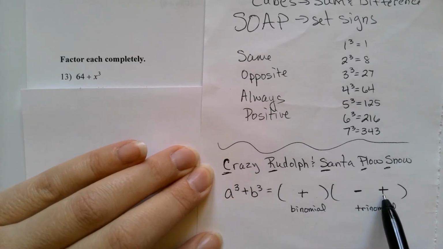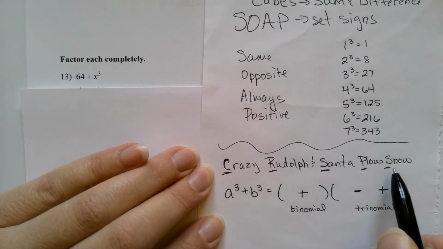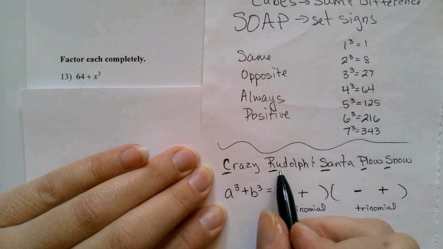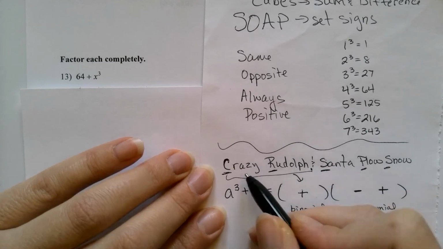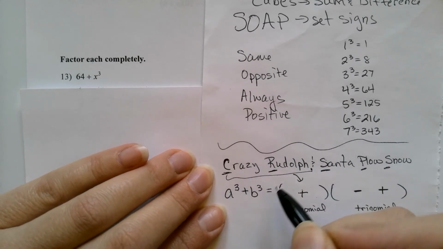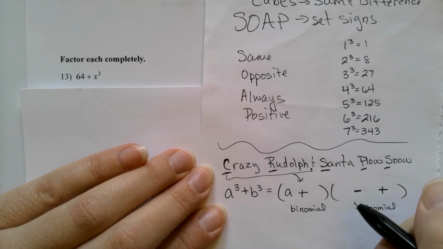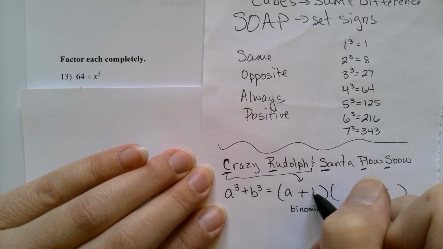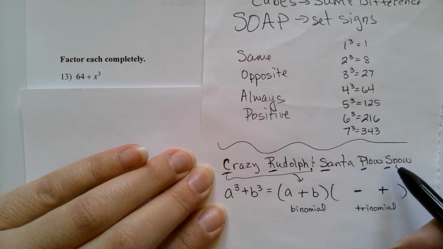Now that I have that, I'm using my crazy Rudolph and Santa plow snow. So the C and the R stand for the cube root. If that helps you, the first thing I do is take the cube root of the a to the third and the b to the third. And the cube root means what times itself 3 times gives me a to the third. So the cube root of a to the third is a, and the cube root of b to the third is b. And then the Santa plow snow helps me remember to square, product, and square.